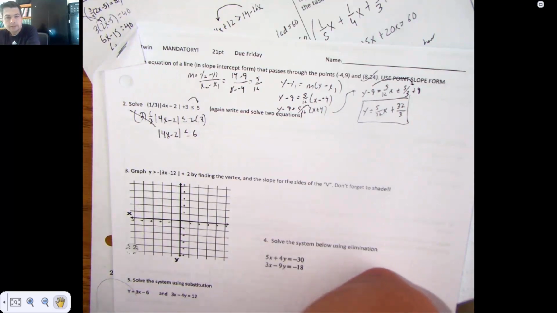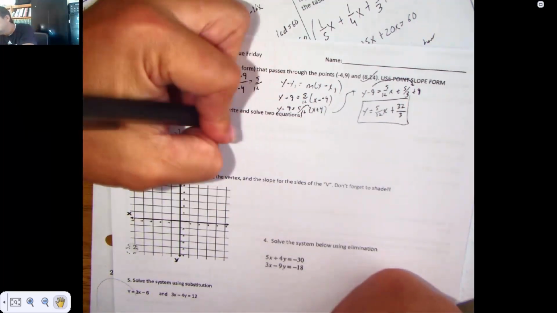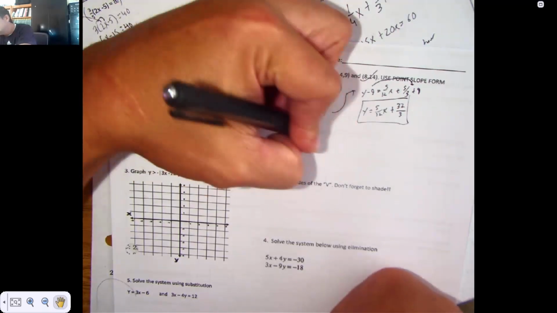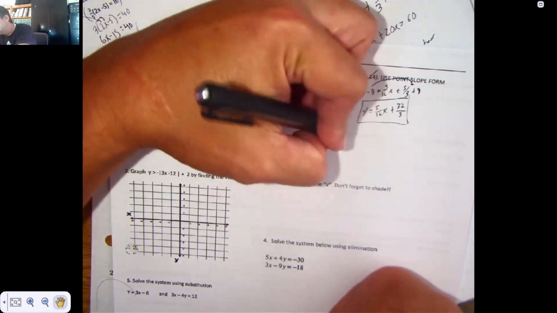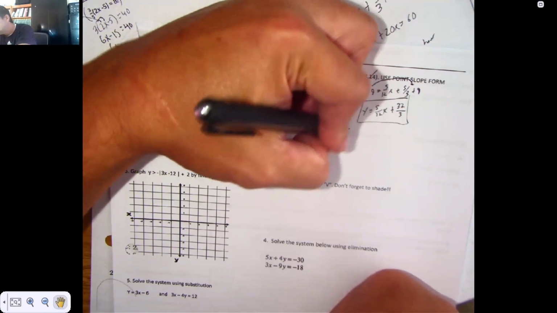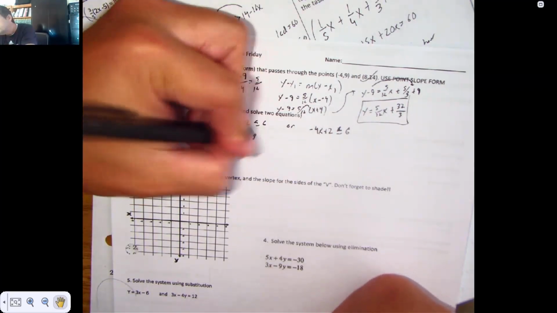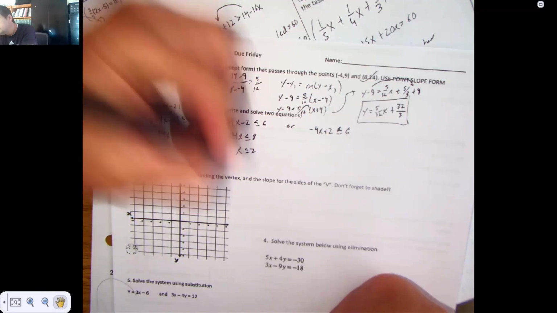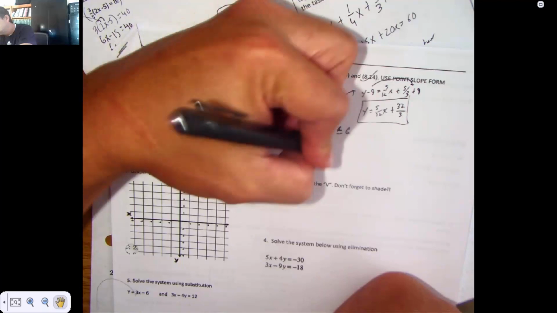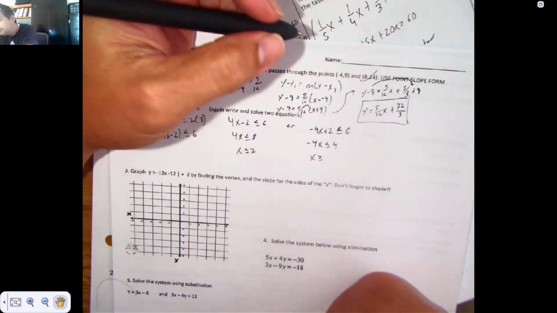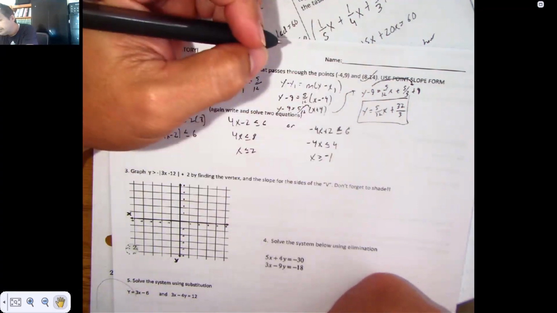Now I get to write and solve two inequalities. 4x minus 2 is less than or equal to 6, or -4x plus 2 is less than or equal to 6. Add 2, 4x is less than or equal to 8, divide by 4, x is less than or equal to 2. Or subtract 2, -4x is less than or equal to 4, divide out that negative, flip the inequality when you divide by a negative, x is greater than or equal to -1.